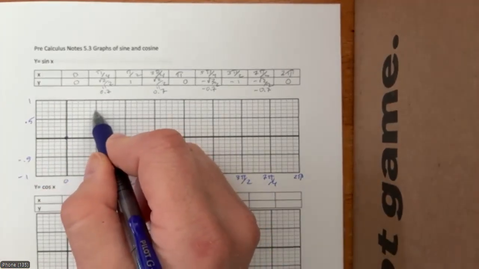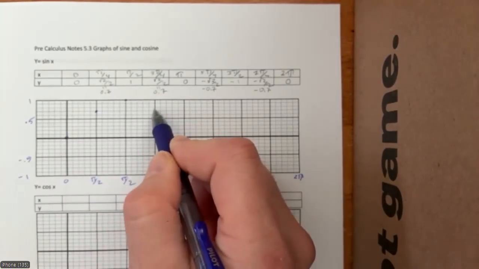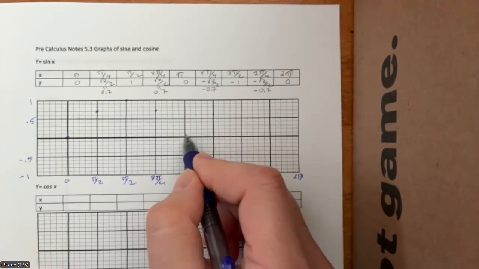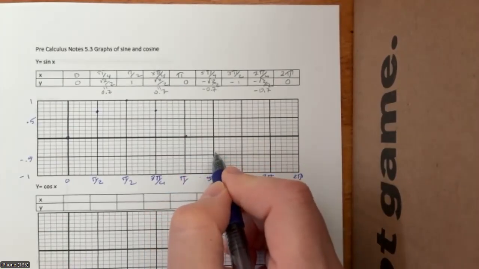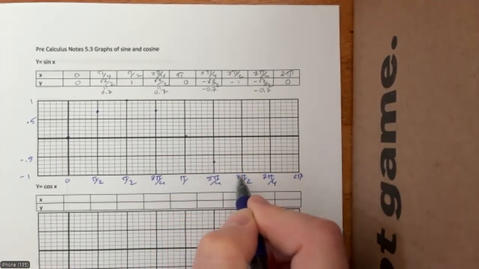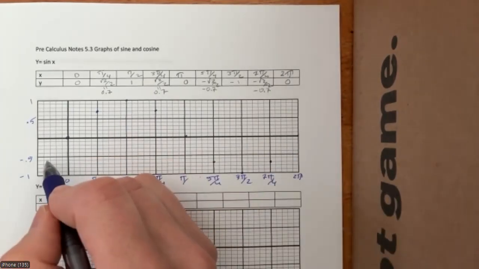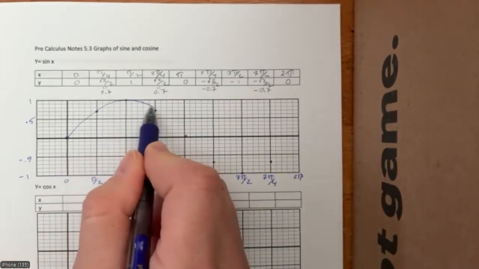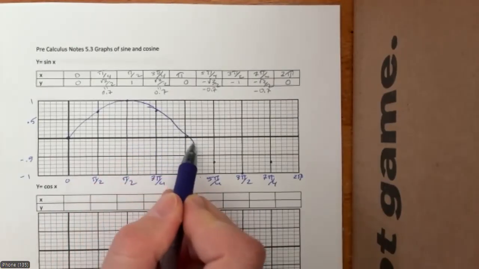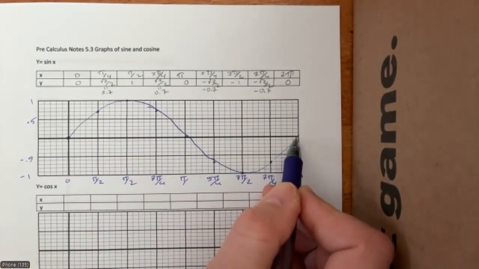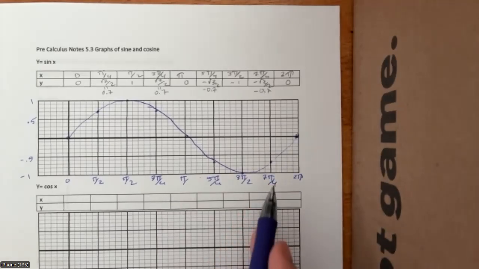So 0.7 is here, and then we get 1, and then we get 0.7, and then 0, and then negative 0.7, negative 1, negative 0.7, and 0, and connect the dots with a nice smooth curve that looks like an ocean wave. And notice that at the end, we've gotten back to where we started from.